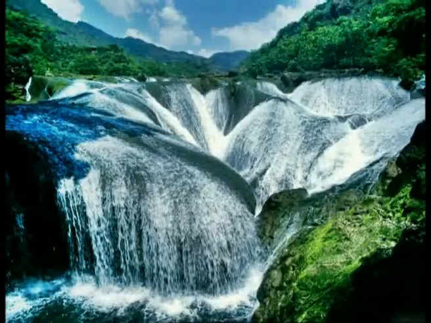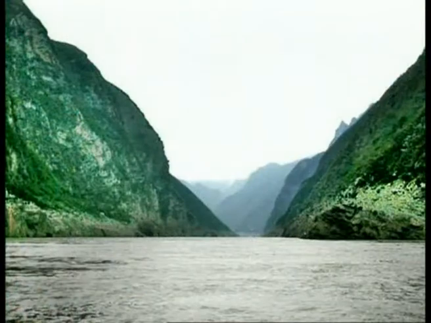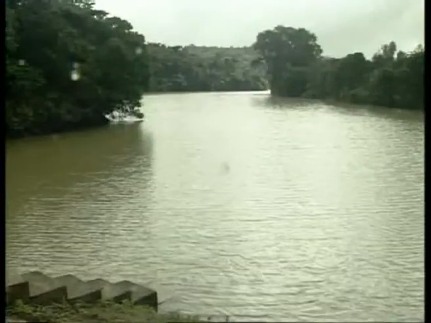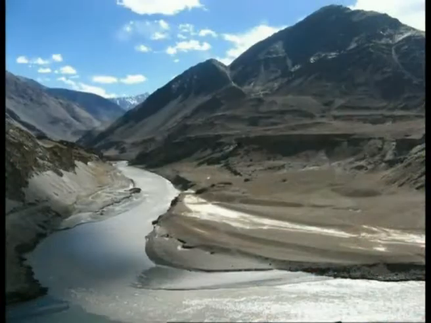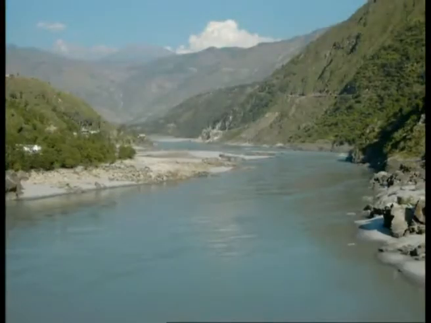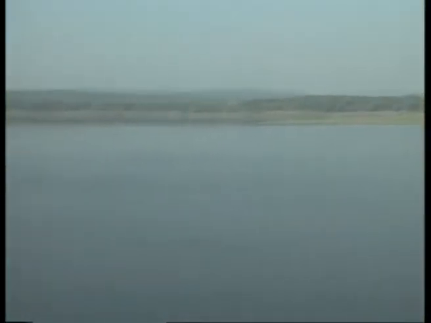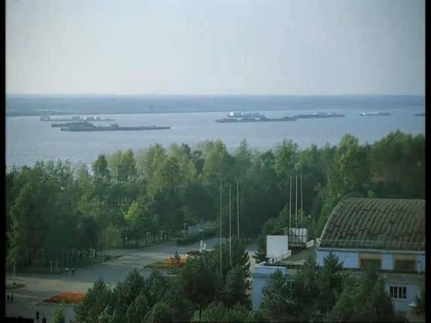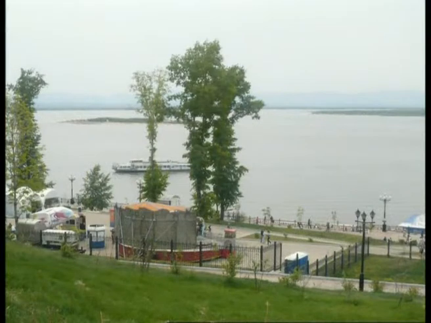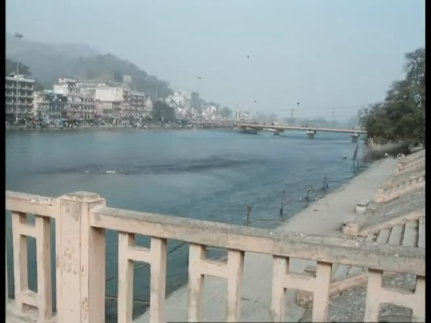Hereunder is the list of other important rivers in Asia. The major rivers in Asia are the Yangtze, 6,300 kilometers, the Yellow River, also called the Honghe or the Hongho, 5,464 kilometers, Mekong River, 4,909 kilometers, Indus River, 2,900 kilometers, Brahmaputra River, also 2,900 kilometers, the Amur River, 2,824 kilometers, the Euphrates River, 2,800 kilometers, the Ganga, 2,510 kilometers.